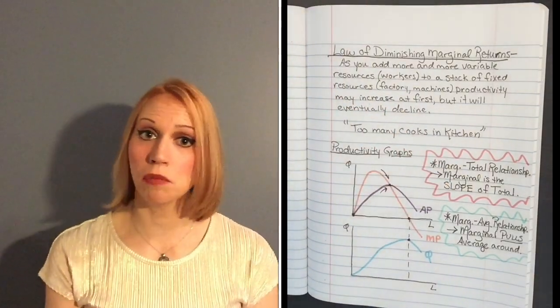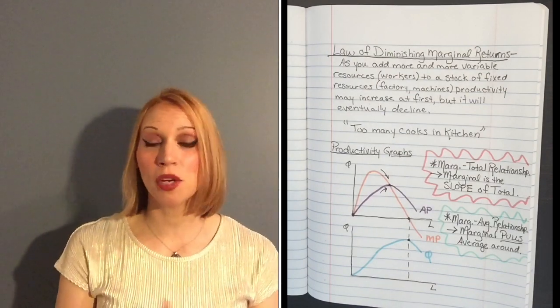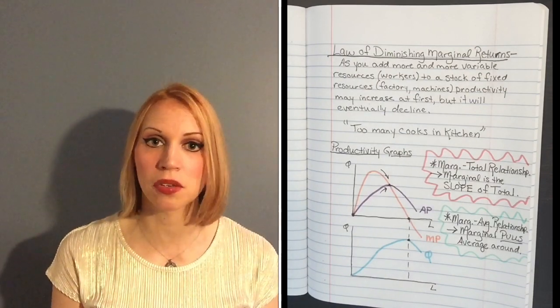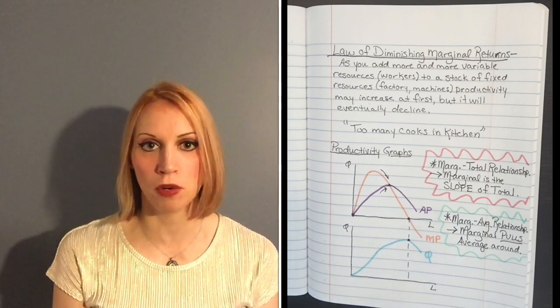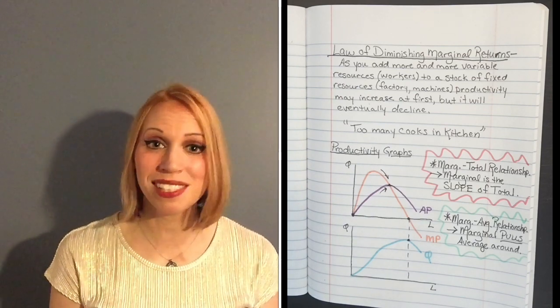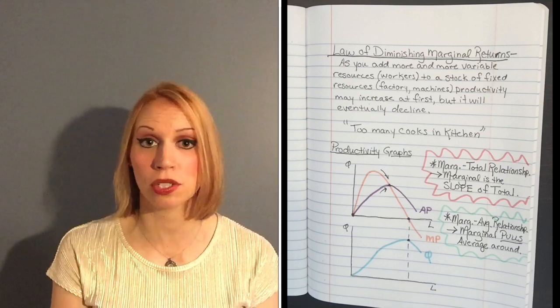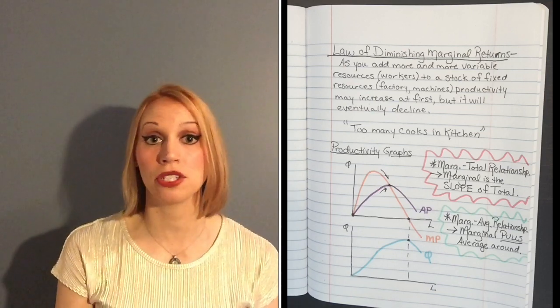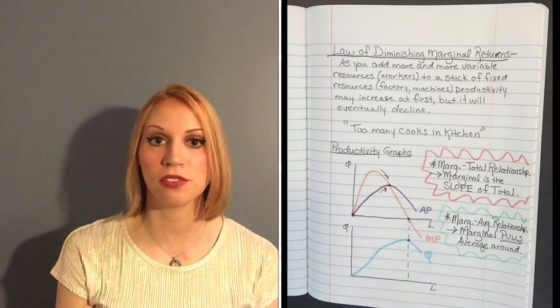So we're going to work with some more charts in class, and we're going to also practice graphing this and reading the graph in class so you feel more comfortable with it. But if you get this, then this really sets the stage for some of the cost terms and later profit information that we're going to learn about that's so important to firms.